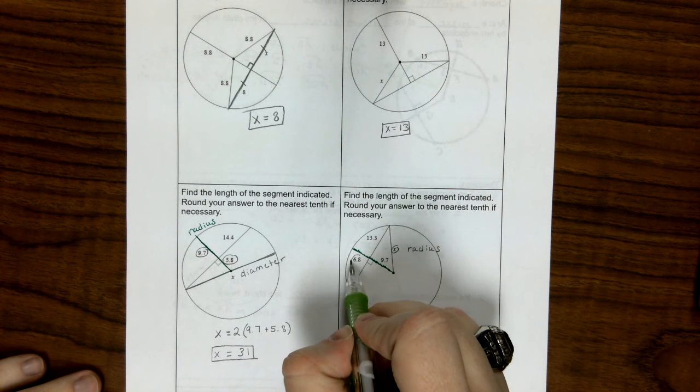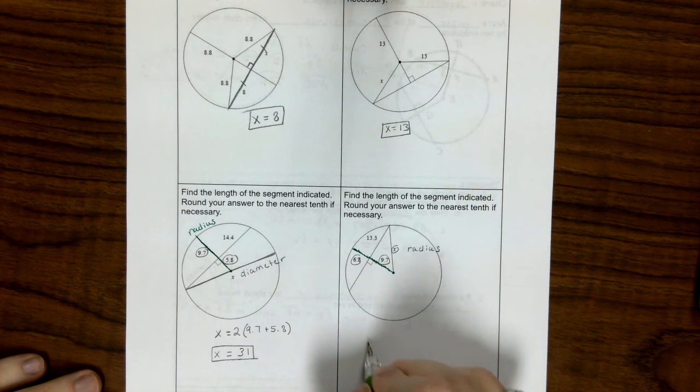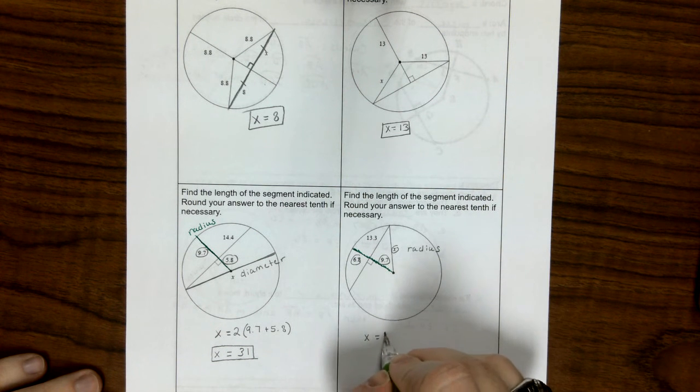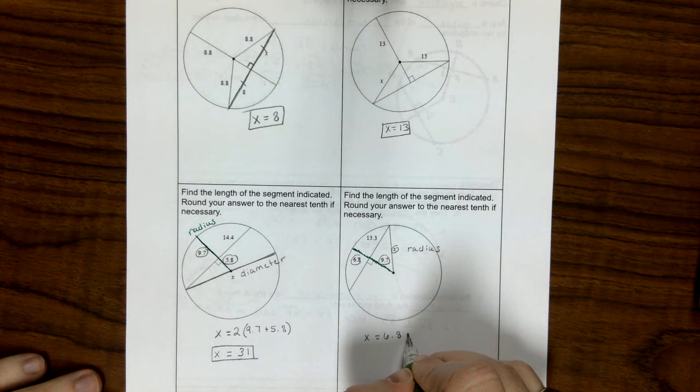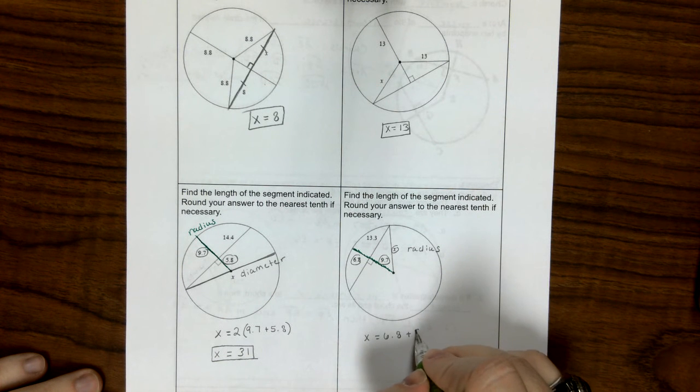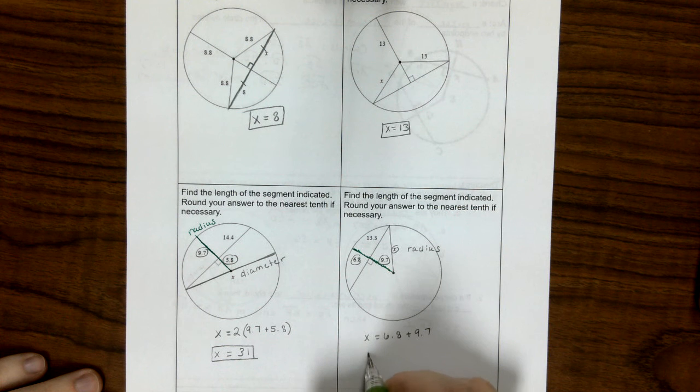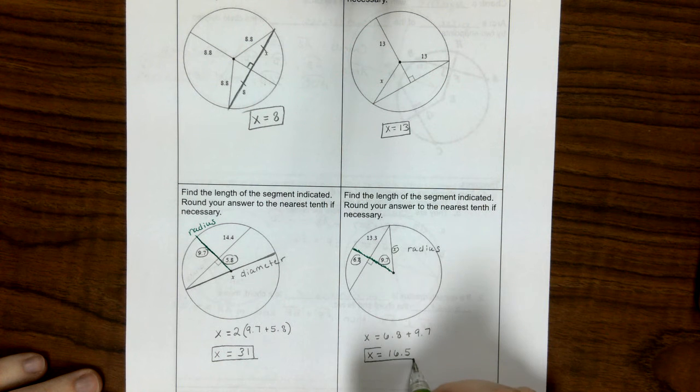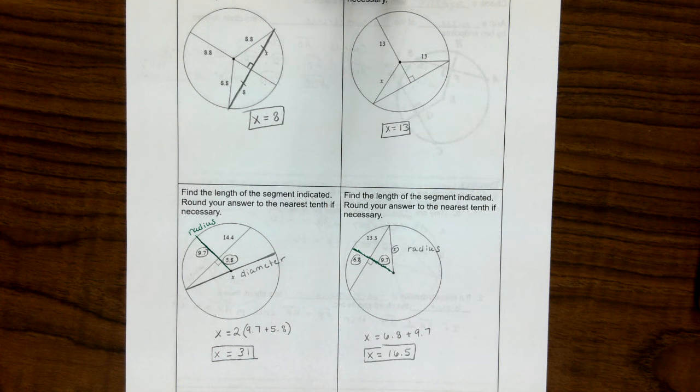And so we just take those two and add them together. No need for doubling. That's all you have to do. So sometimes on these, you might have to double your answer to get the diameter, and sometimes you just add them together to get the radius. It just depends.